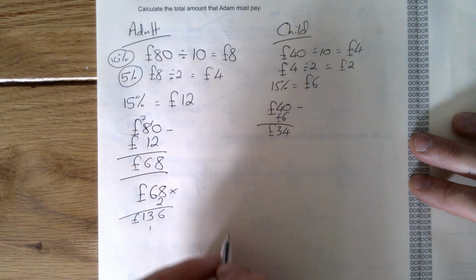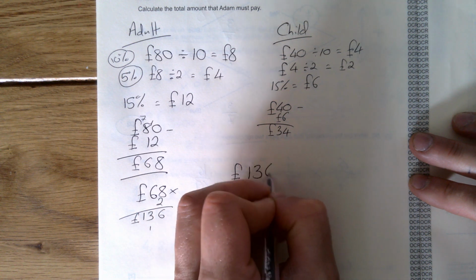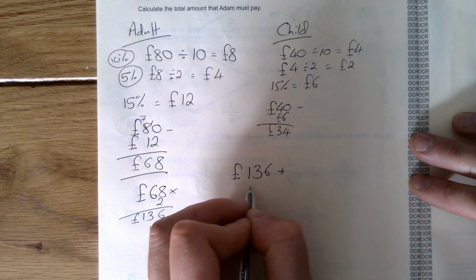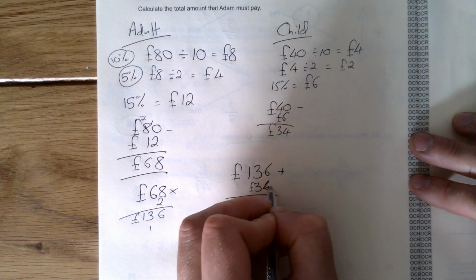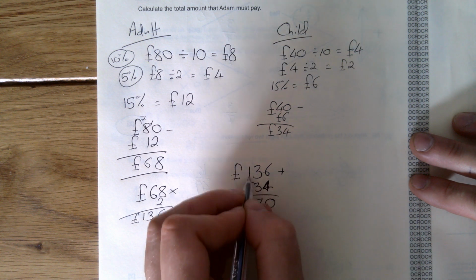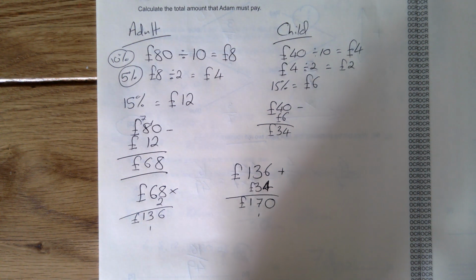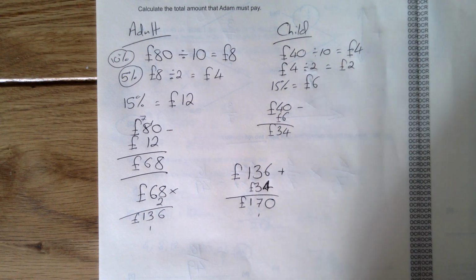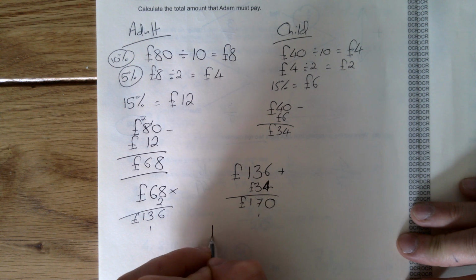Okay, so I've got my 2 adult tickets plus the child ticket, which is not a 6, it's a 4. 10, 7 and 1, so I'm paying £170. Now I need to put on a 2% booking fee, so this is an additional charge, so it's going to be an increase.